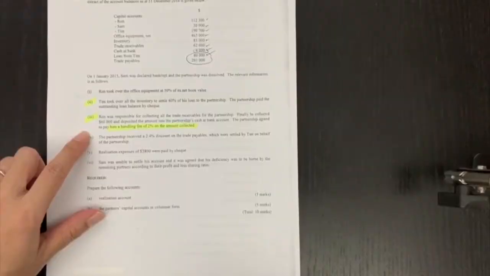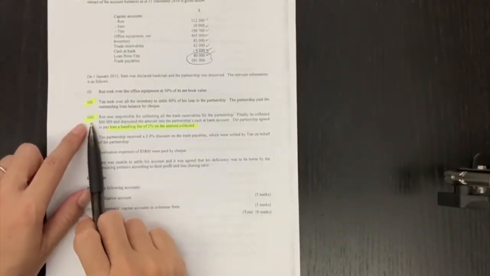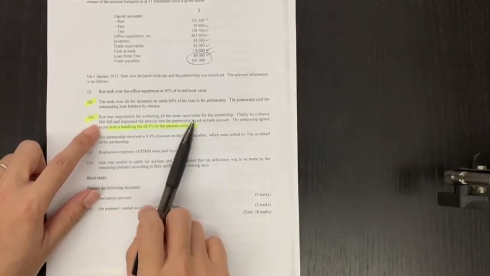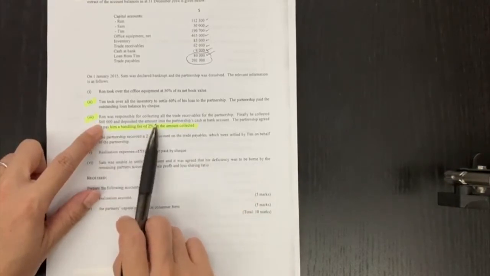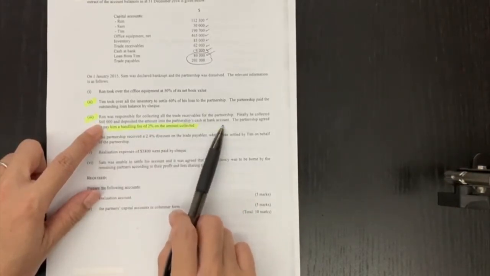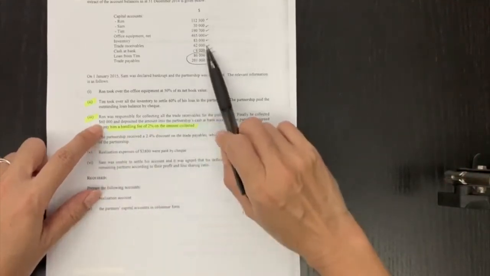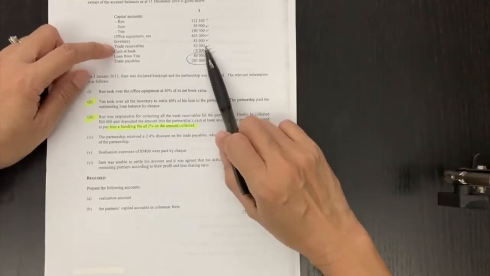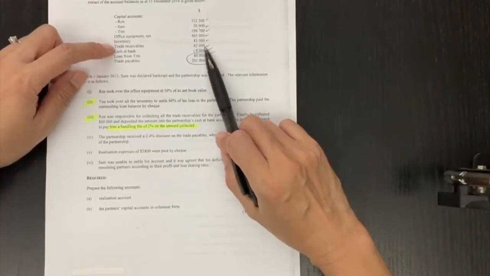All right. Okay, next point number 3 is a little bit complicated as well. So here we have Ron was responsible for collecting all the trade receivable, and finally he collected 60,000 and deposited the amounts into the partnership's cash at bank account. Now look at the amount collected, which is 60,000, and if you compare this 60,000 with trade receivable 62,000, what do you think about this 2,000? This 2,000 can be bad debts written off. This 2,000 can be discount allowed.